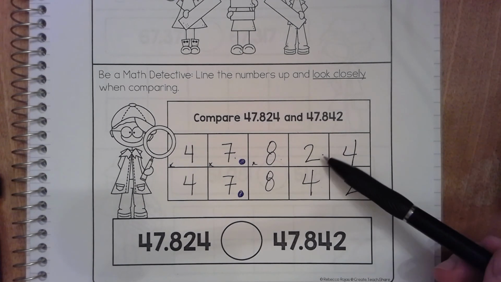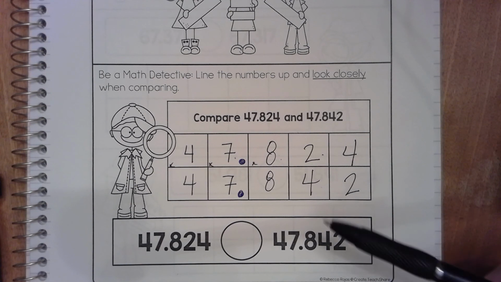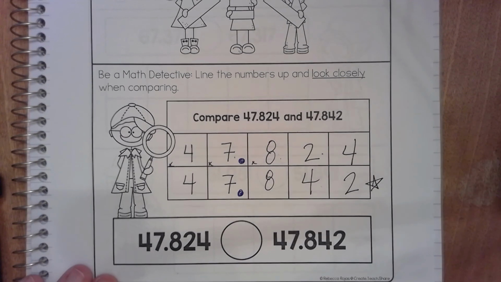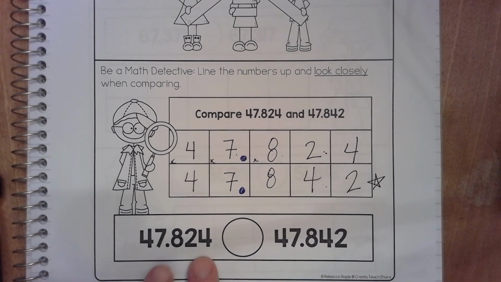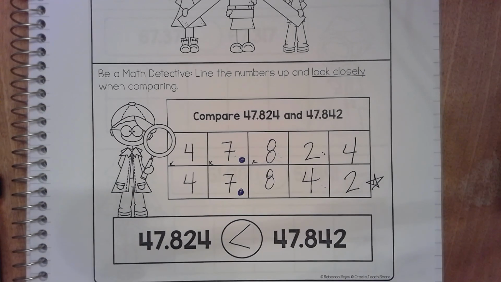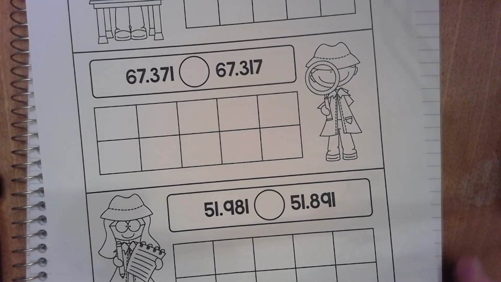Now, is 2 greater or less than 4? That's right. 2 is less than 4. So this right here is your larger number because 4 is greater than 2. So I'm going to come right down here and I'm just going to draw my inequality. Just like that. Okay. 3 more to go.